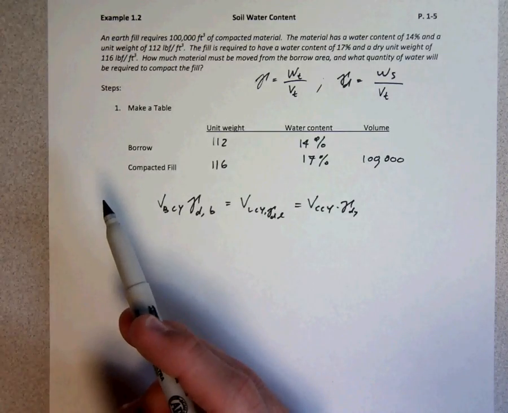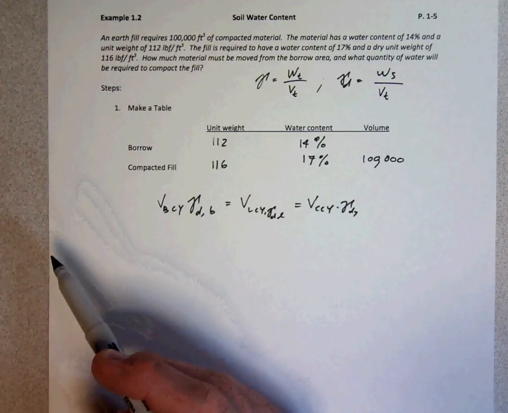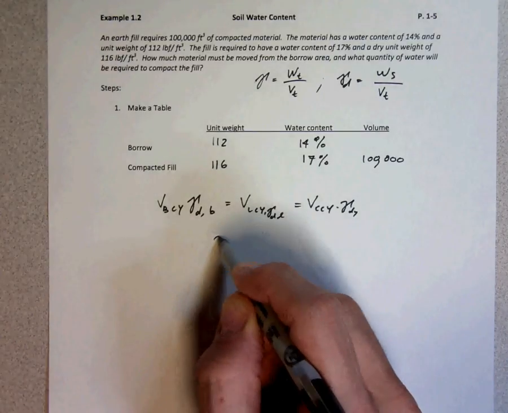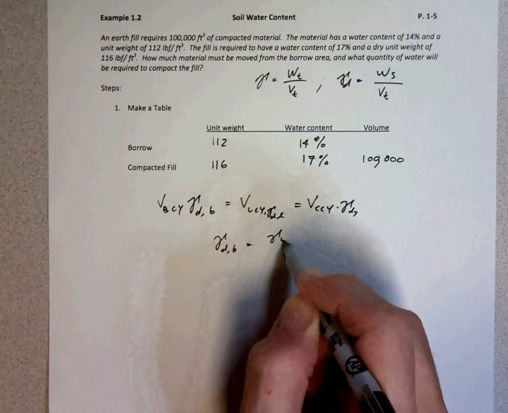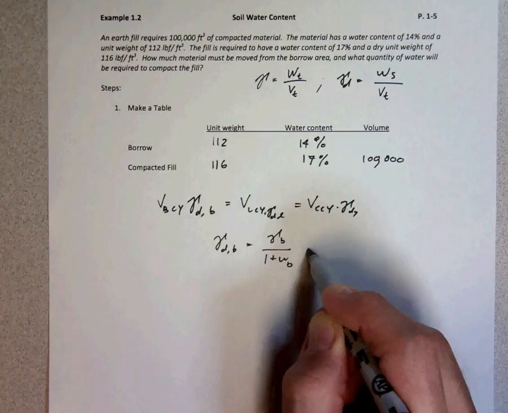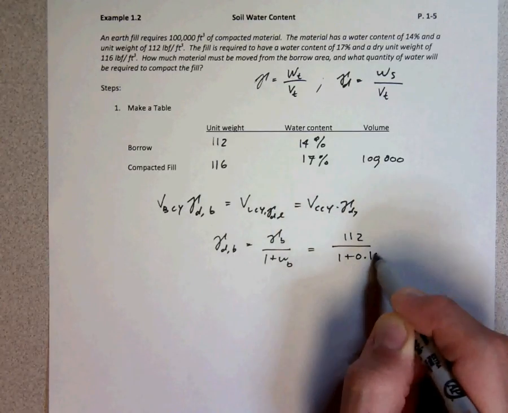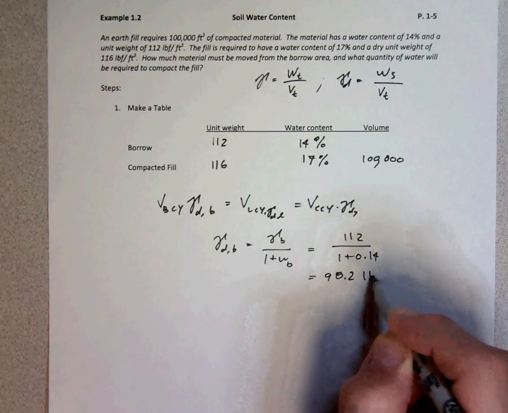So starting with the first one, which really can just be solved from our dry unit weight equation. Another one, if you don't already have written down or memorized somewhere, you're going to want to, because once you know that relationship there, it's really just a simple plug and chug type problem.